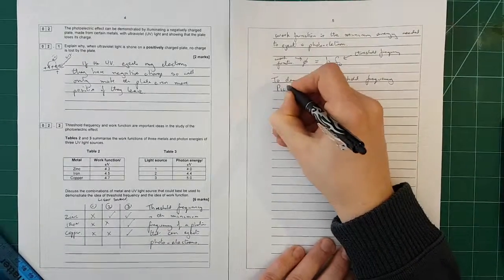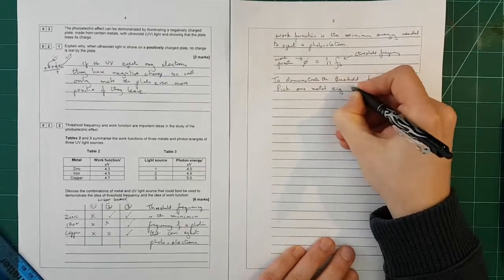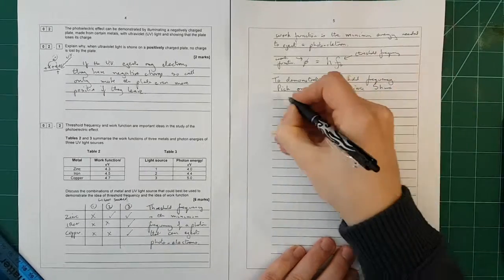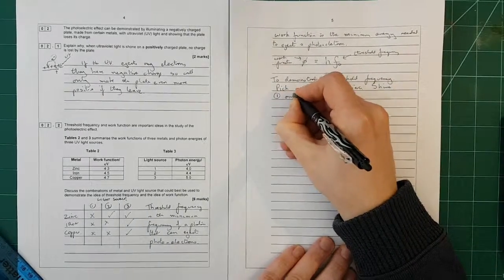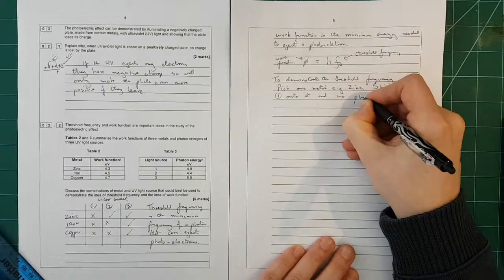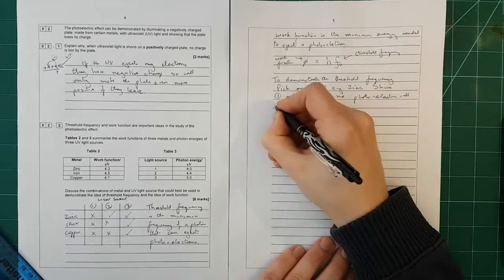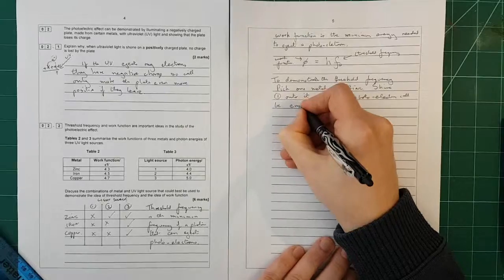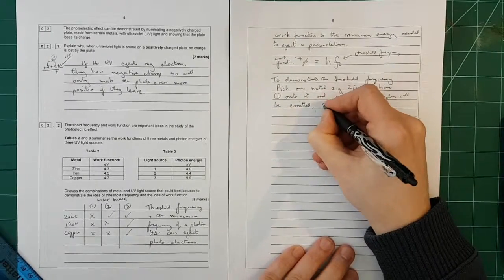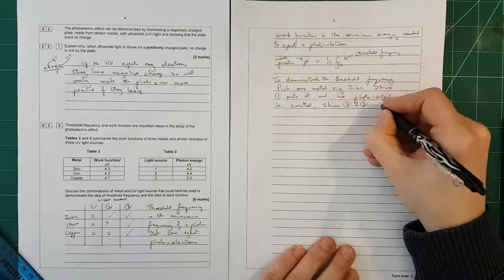So pick one metal, e.g. zinc, shine 1 onto it, and no photoelectrons will be emitted, comma, shine 2 and 3 onto it.